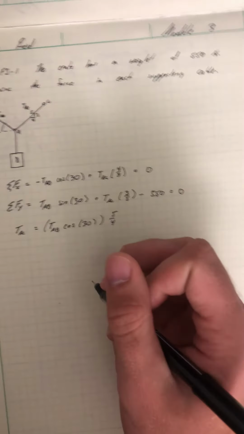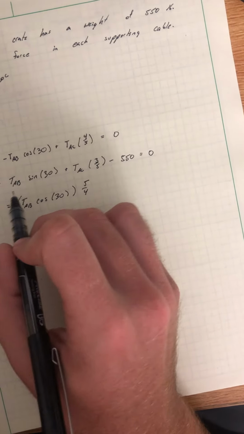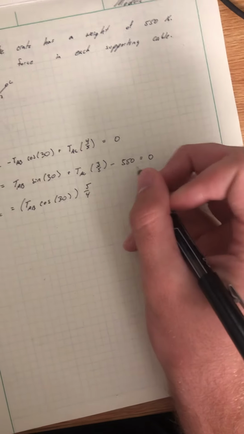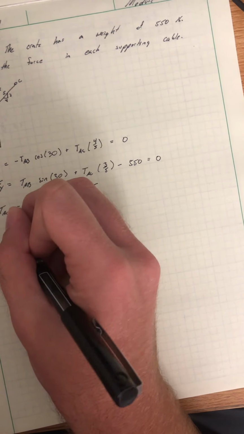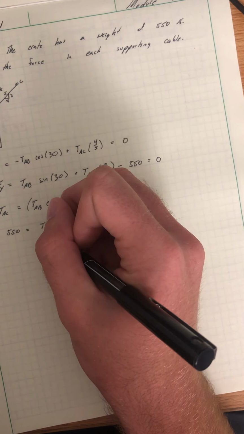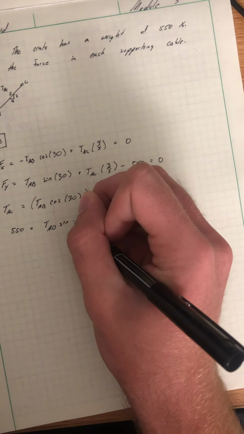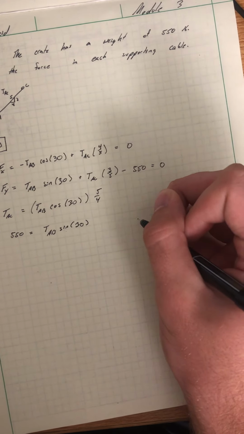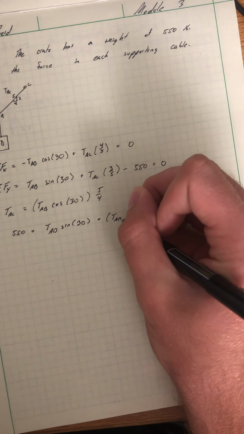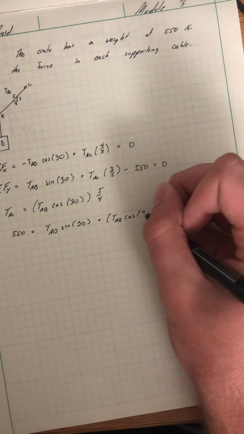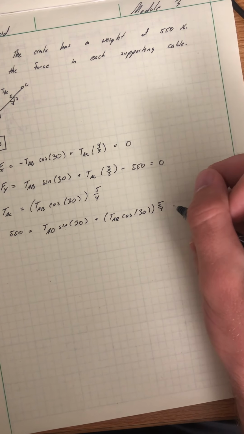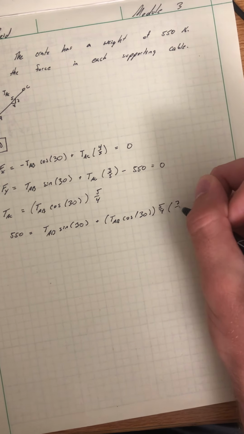Now what we'll do is plug this into our other equation, where we move the 550 so that 550 equals the tension of AB sine 30 plus tension AB cosine 30 times 5 over 4 times 3 over 5.